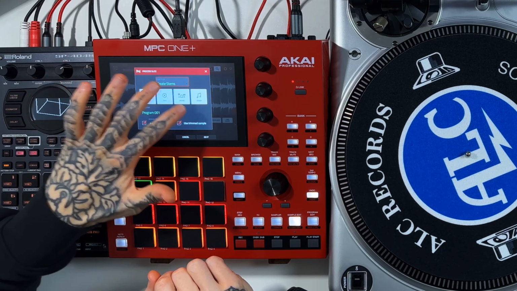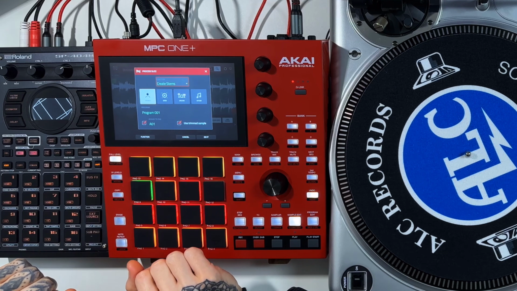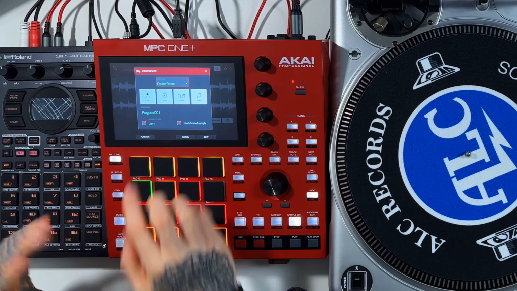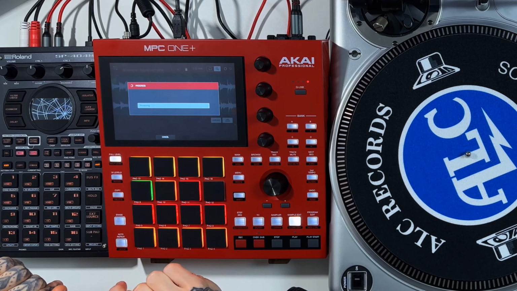If you just want one of these elements, you can deselect the others. If you only want the vocals, for example, you can do that. But in this case, I want everything because I want to be able to see what this thing's capable of. So we're going to choose all four of these and then just click do it.